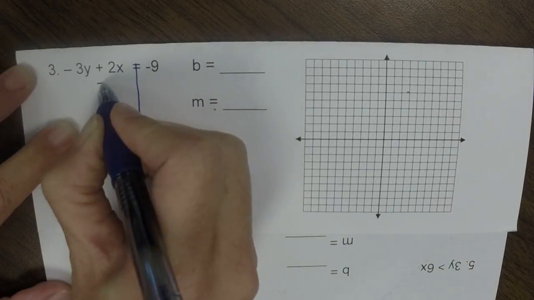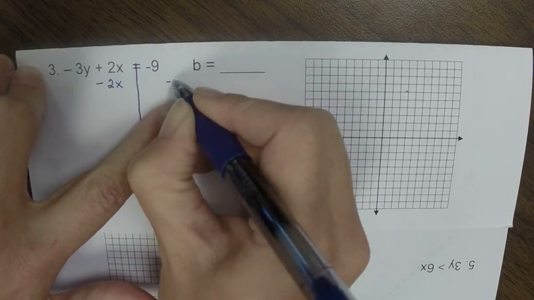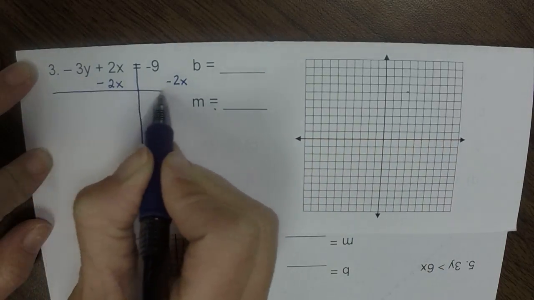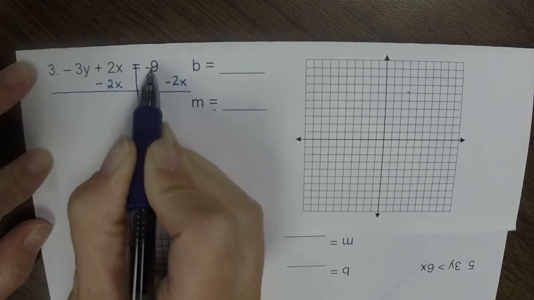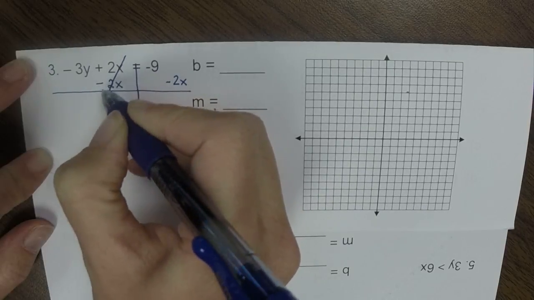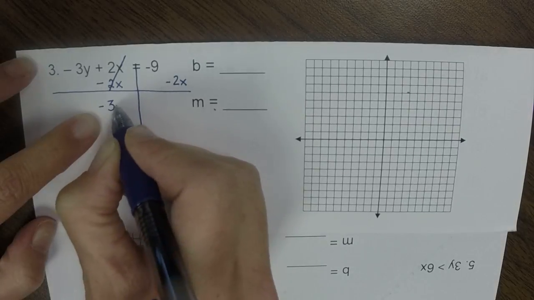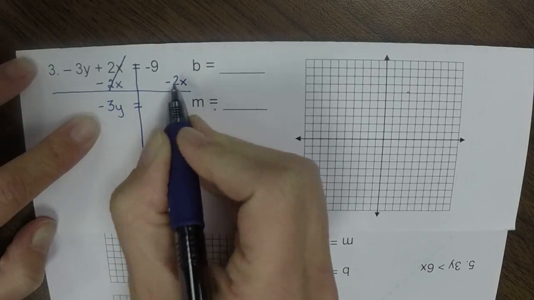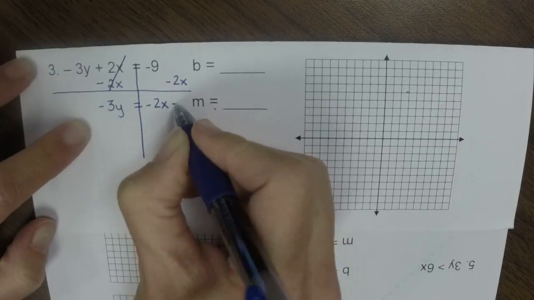So I would say minus, because we do the opposite, 2x, and then again I'm going to put minus 2x. Now, I'm not lining these up, again, because this doesn't have an x, and this does, so I cannot put those together. So then these would subtract out. 2 minus 2 is 0. What I have left is -3y equals, and then remember, I'm always going to put this term first, so minus 2x, and then this is -9.